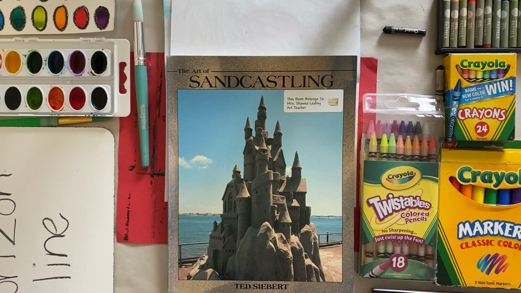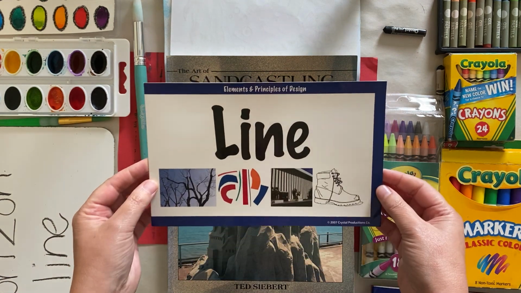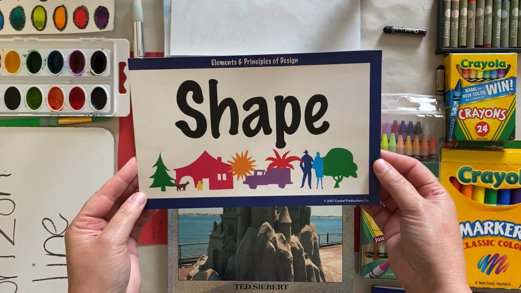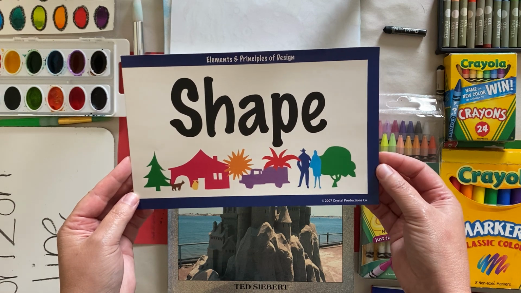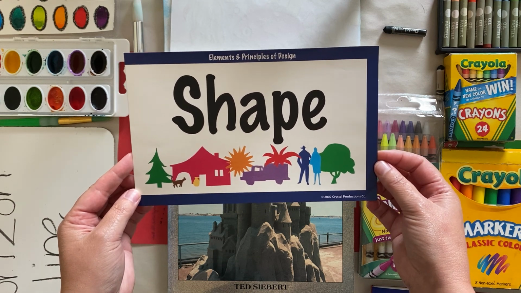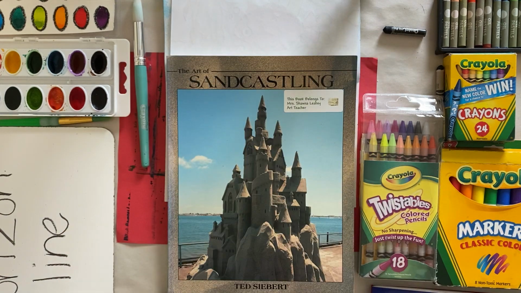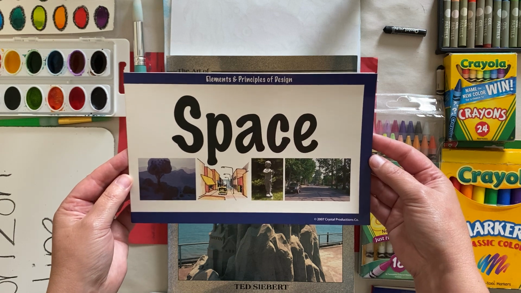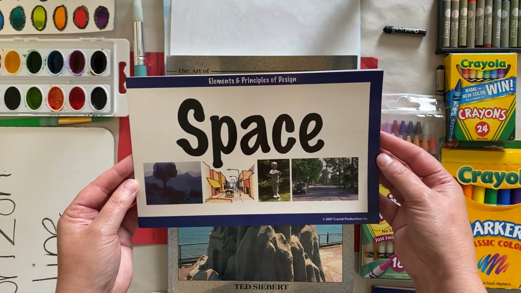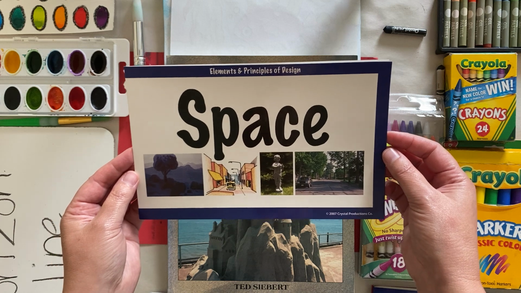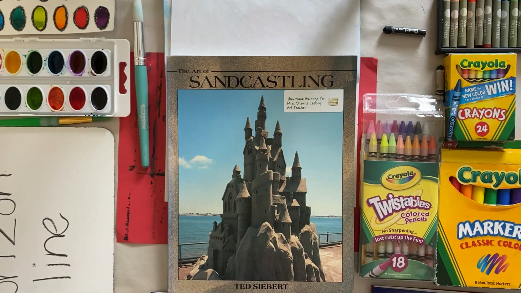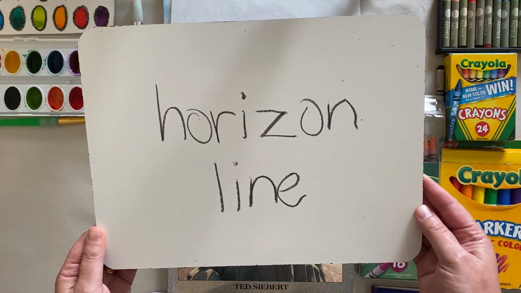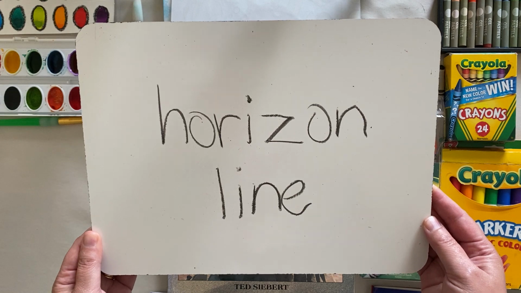So we're going to use lines and shape to draw our sandcastle. And we'll know that our sandcastle is right when we've made it big and we've filled up most of our paper space. Now we're also going to use space to create the illusion of depth. And that's going to be by where you draw your horizon line. That will be behind your sandcastle.